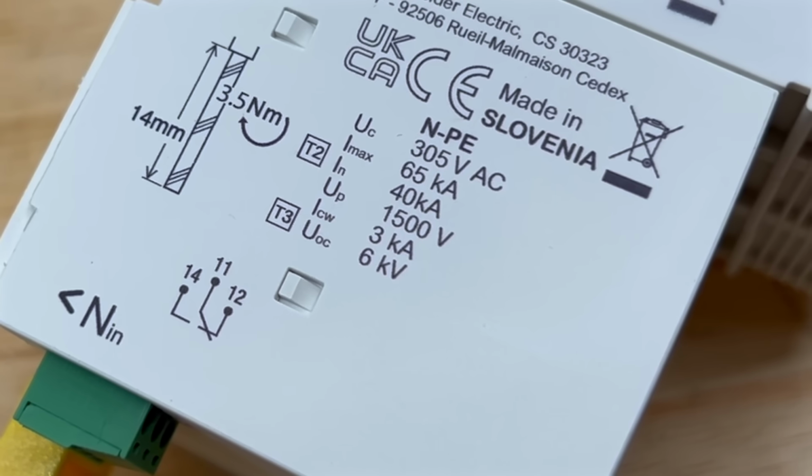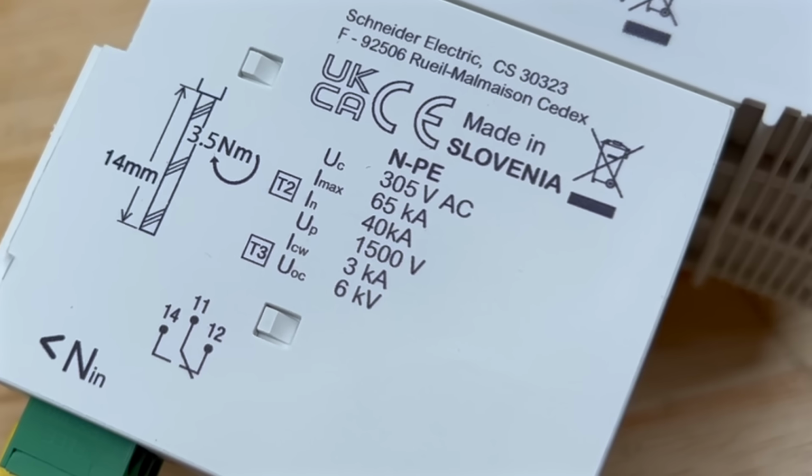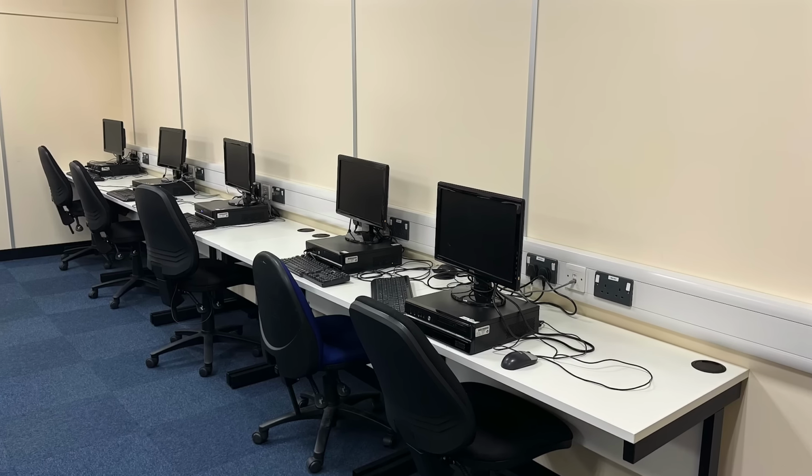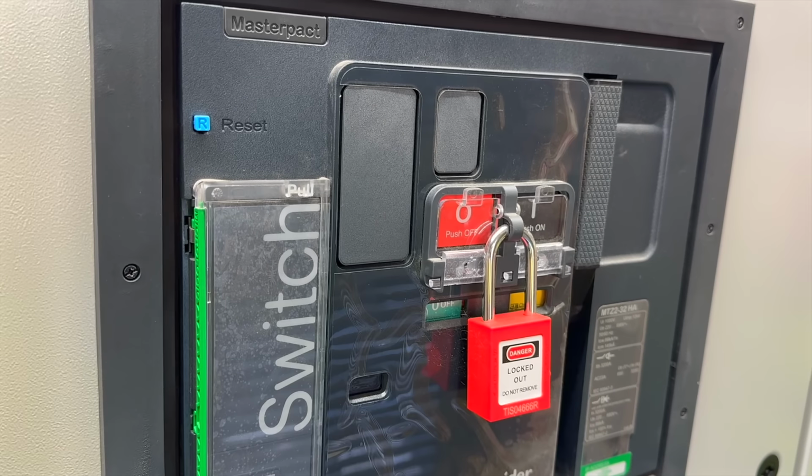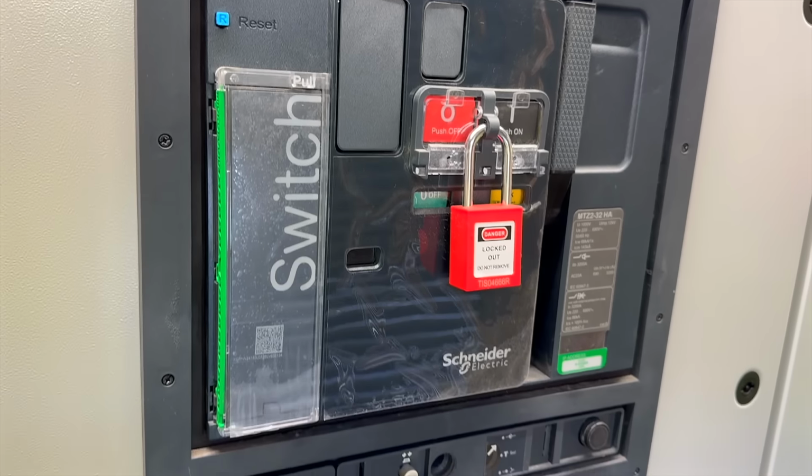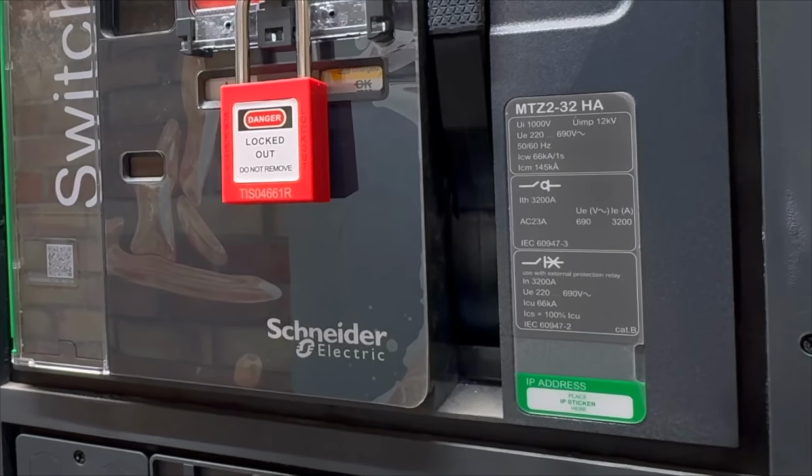The voltage protection level must be coordinated with the impulse withstand voltage of the equipment being protected. The aim is not to simply fit an SPD into the board. The aim is to ensure that the voltage seen at the equipment terminals remains within what the equipment can safely tolerate. In this case, we've been looking at these type 2 and type 3 devices from Schneider.